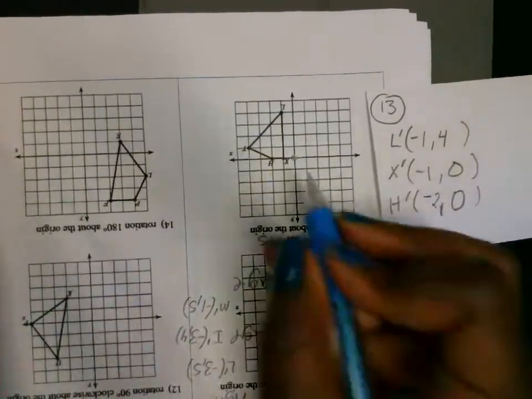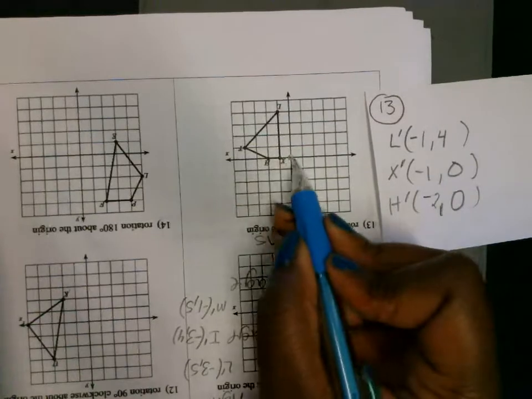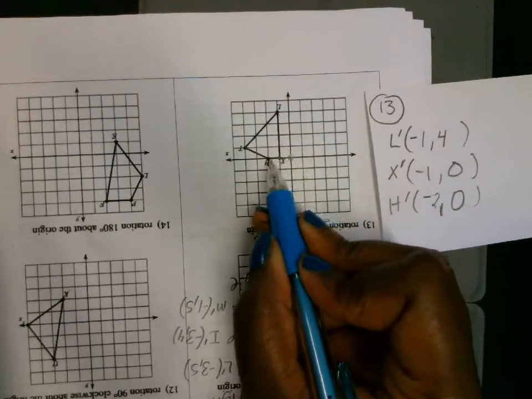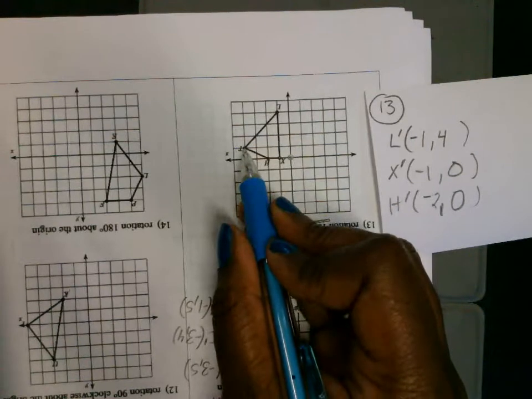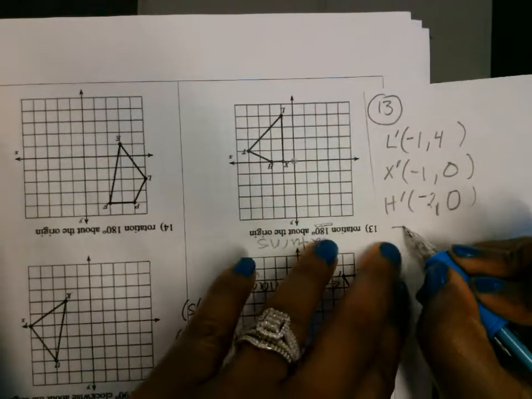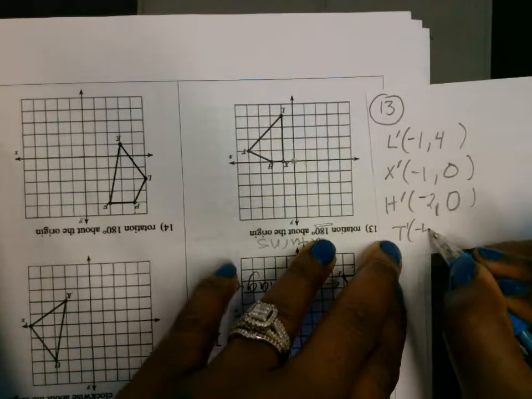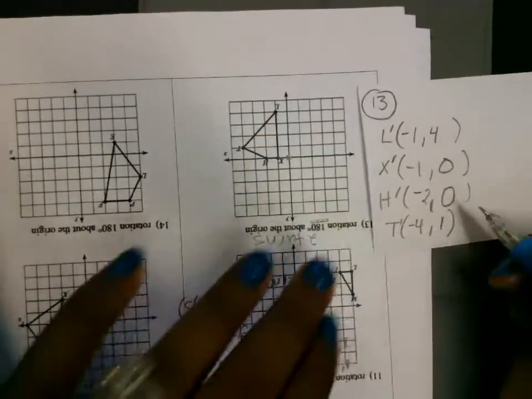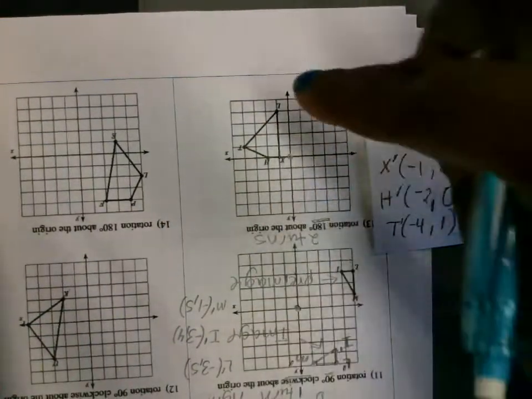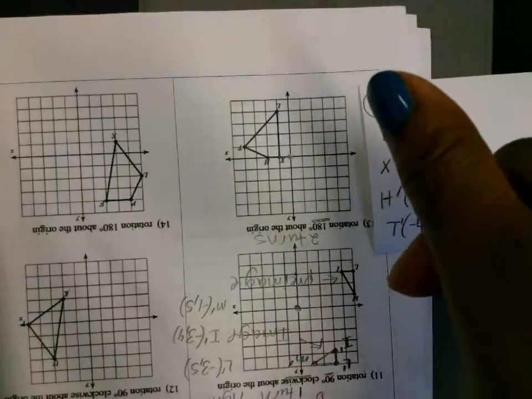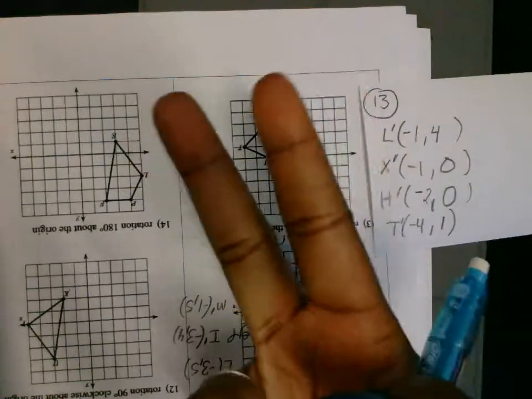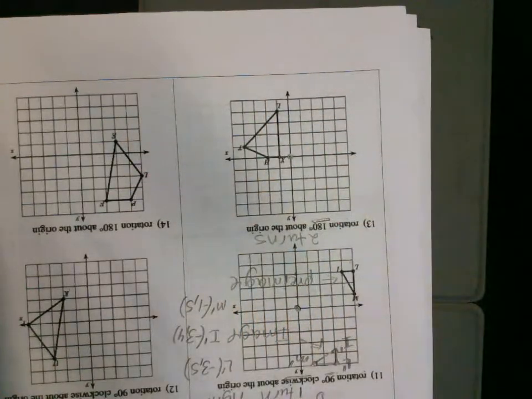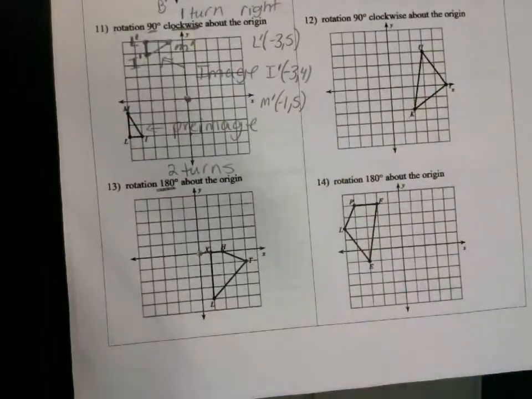All right, now T prime. I go to the left, 1, 2, 3, 4. That's -4 and up 1. So -4 and +1 for T prime. This is my new location for the object when I rotate it 180 degrees, which is 2 turns. Okay, so turn my graph back the correct way, and graph those new ordered pairs.